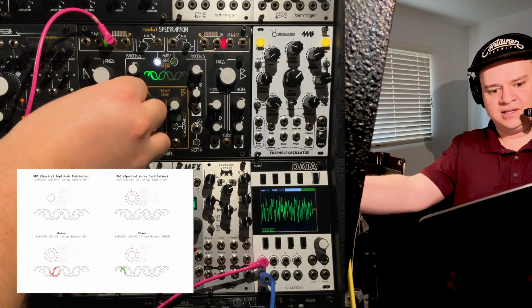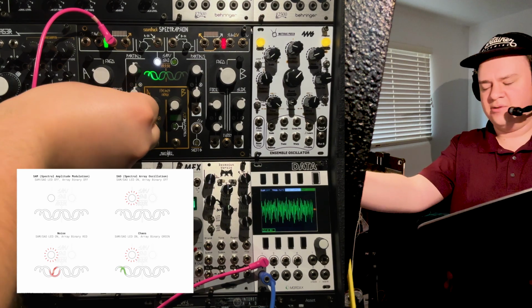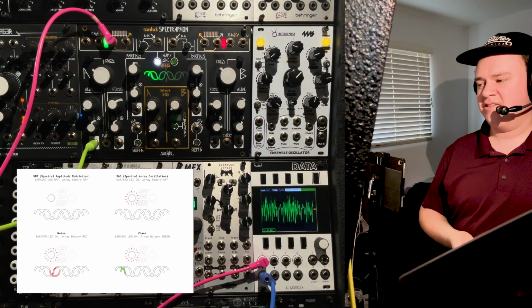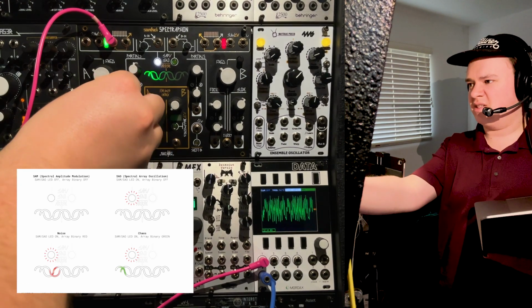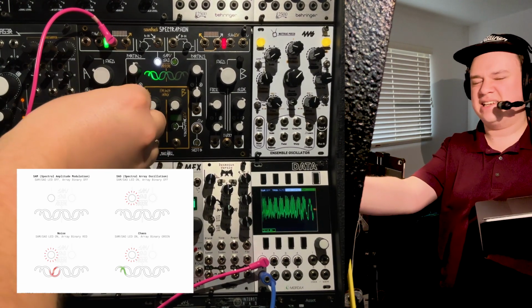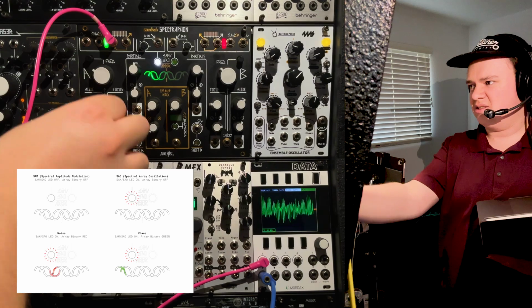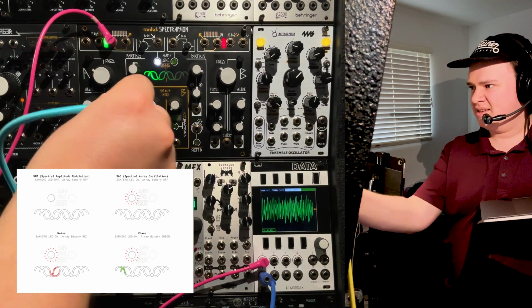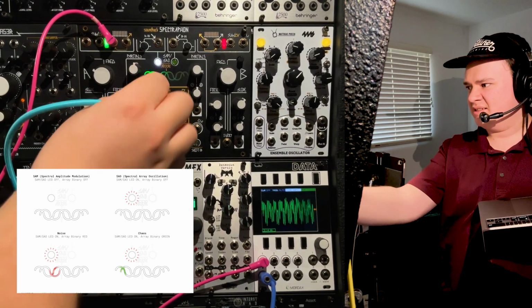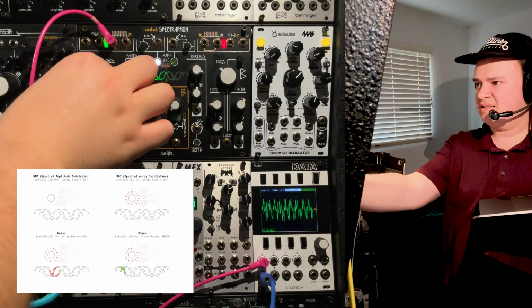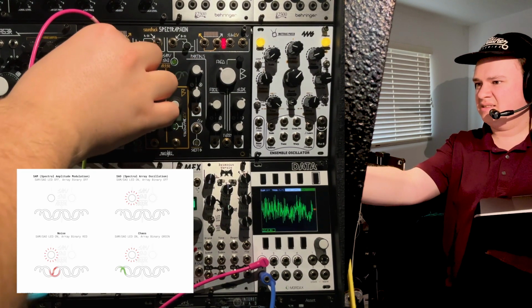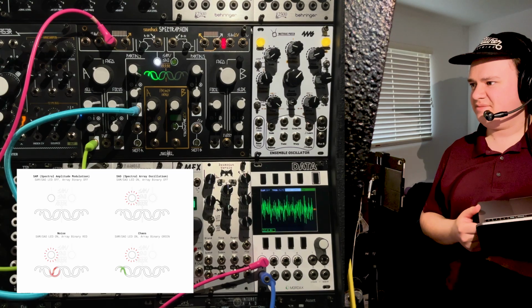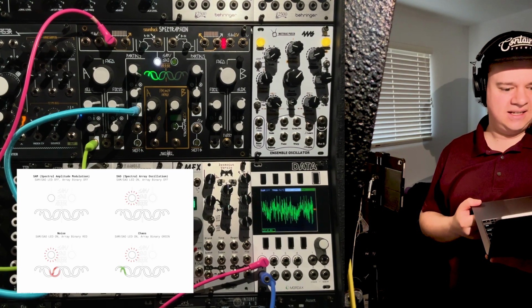Focus sets the harmonic ratio between the two sine waves. There's a lot of things that are reminiscent of a 2-op FM synth, but it sounds way crazier. Let's do some of our modulation again. Modulator partials. Chaos. Absolute chaos.